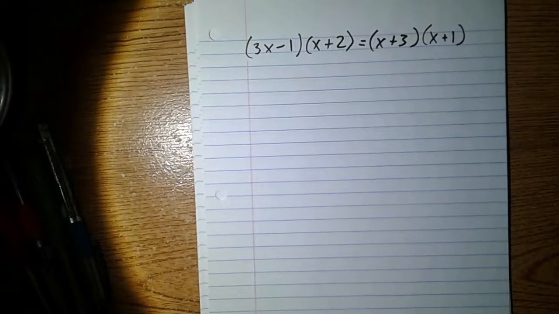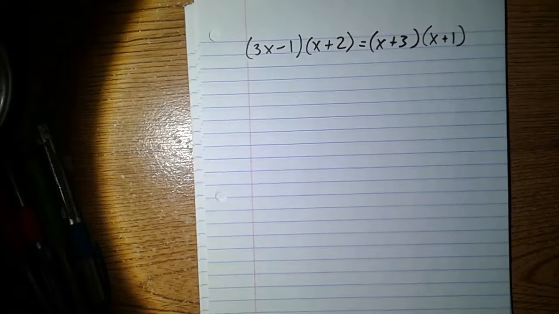Okay, let's see what I can do here. So, with this problem, oh shit, I lost my pen.